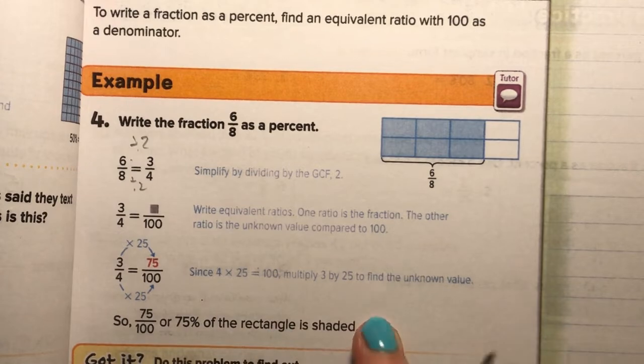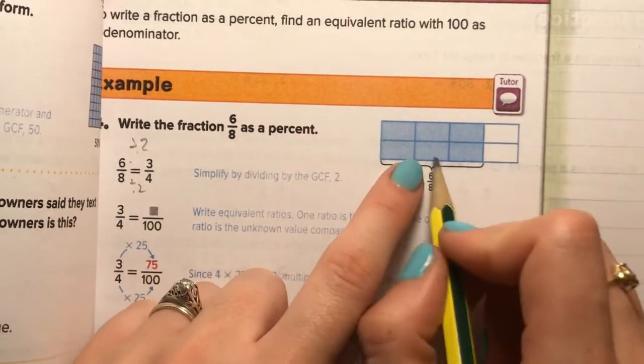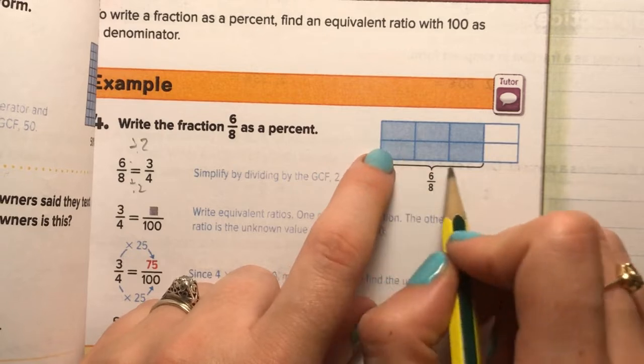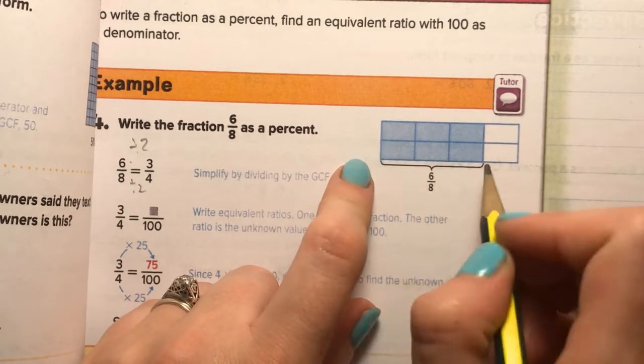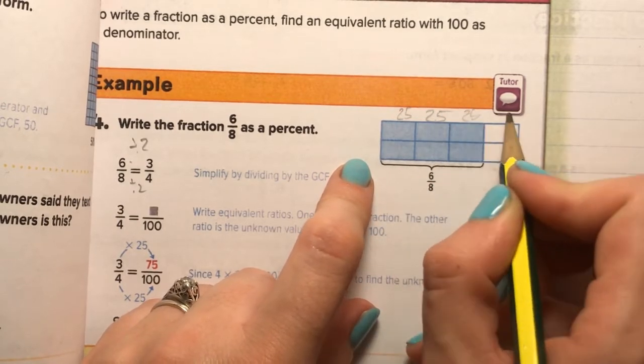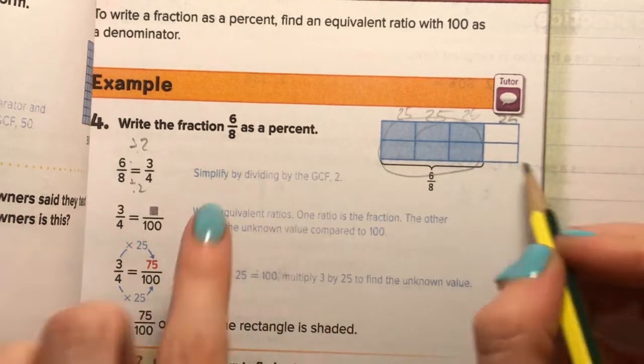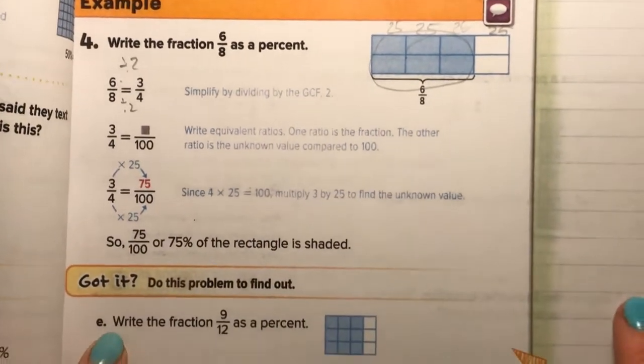of the rectangle is shaded, right? Because this is each 25. 3/4, right? 25, 25, 25, 25. Okay, so you have 75 out of 100.